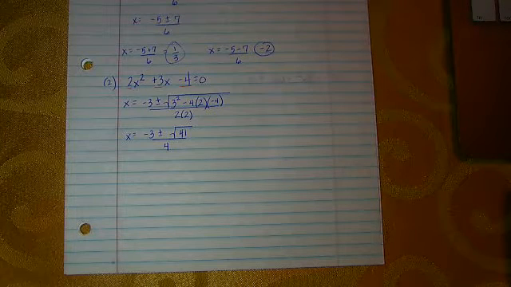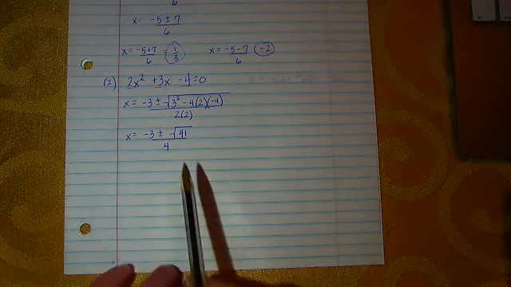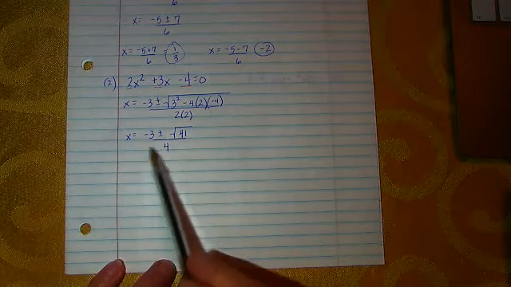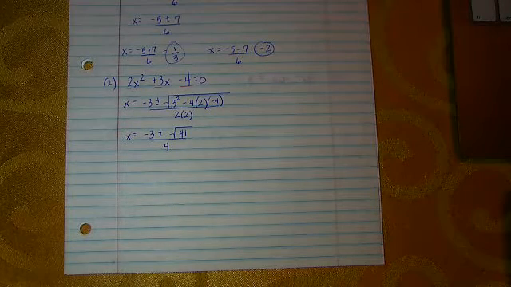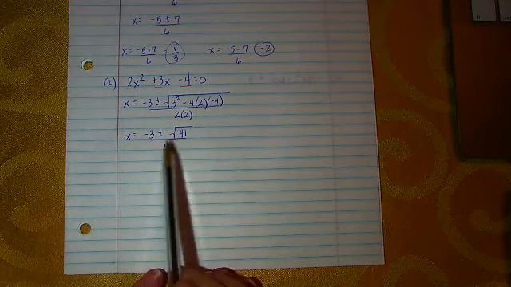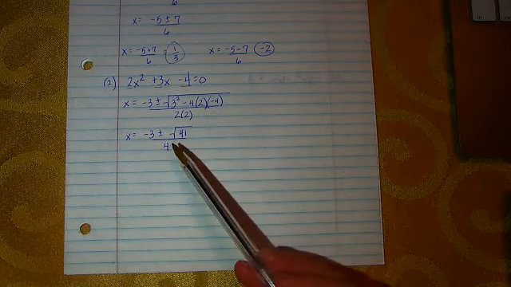So are there any perfect squares in 41, as far as factors? I do believe there are no perfect squares in 41. So that would be what we call simplified. There's nothing else you can do with that. If this was my problem, it is okay to leave your answer like this. This is what we call simplest form, a very exact answer.